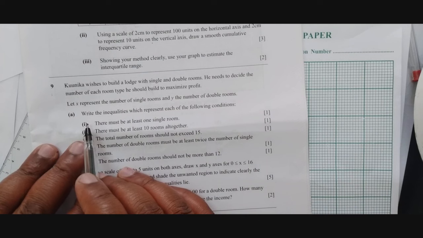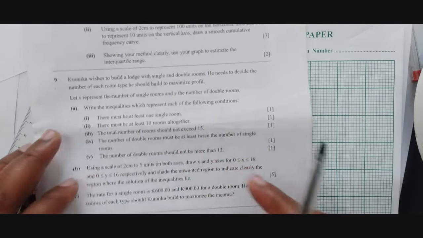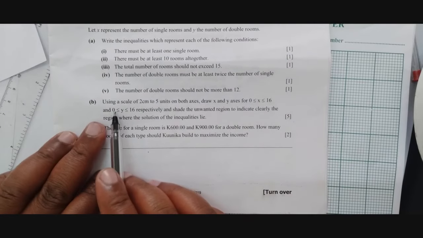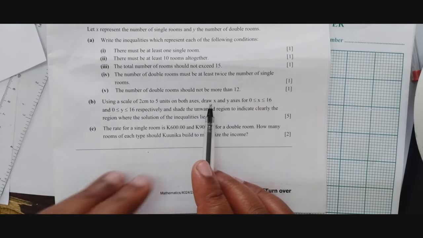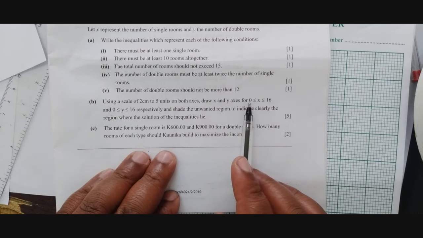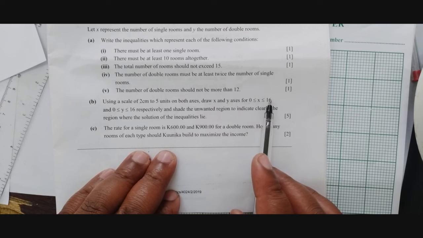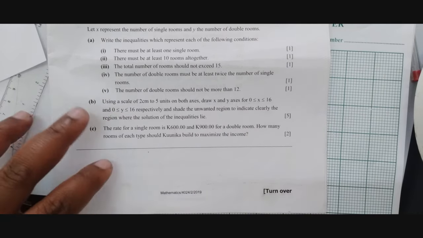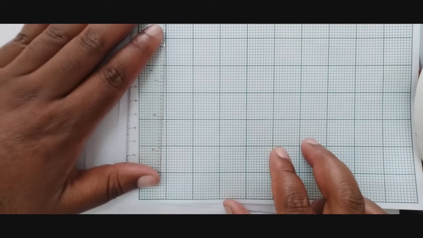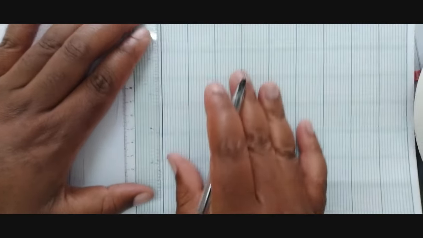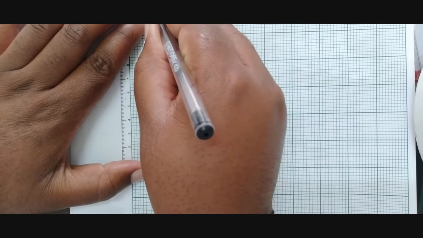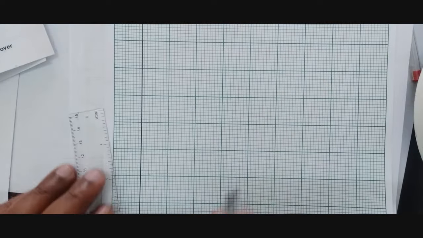Now, A. Now, before we even talk about A, let's skip, we go to B, because it's very important. Using a scale of 2 centimeters to represent 5 units on both axes, meaning both the x-axis and the y-axis, draw the x and the y-axis for 0 is less or equal to x, and x is less or equal to 16, equally with the y-axis. Meaning that you don't need the negative numbers. What does that mean? You can just create your line here. Alright? We don't need the negative numbers, so I can even put it here.